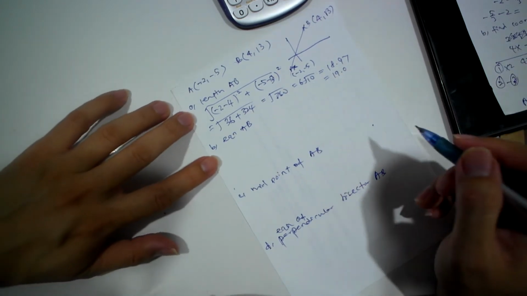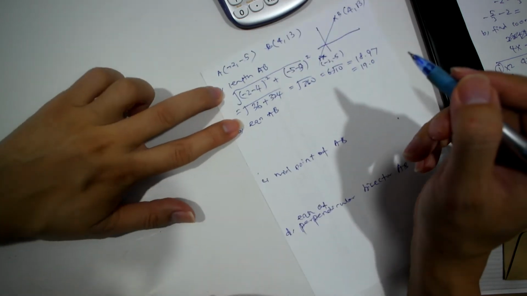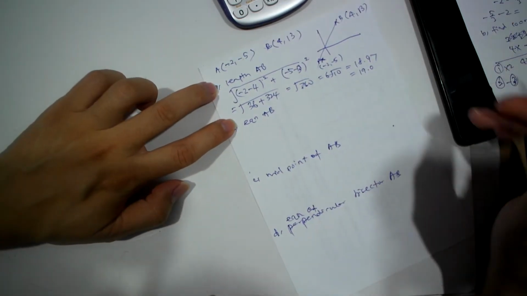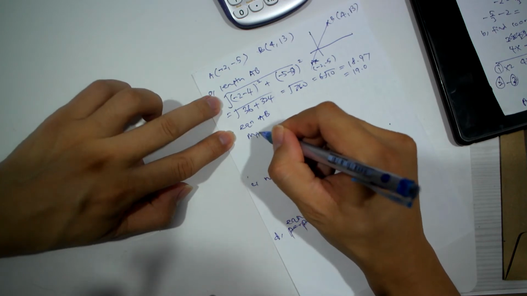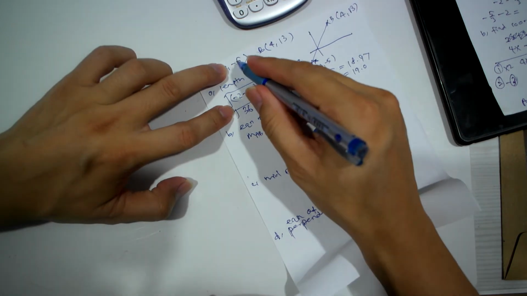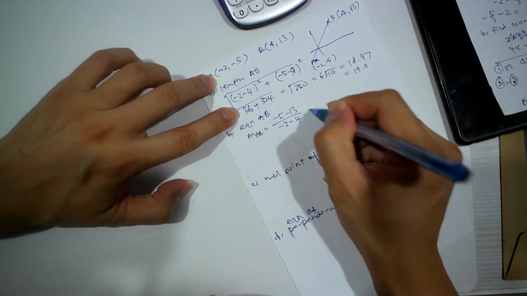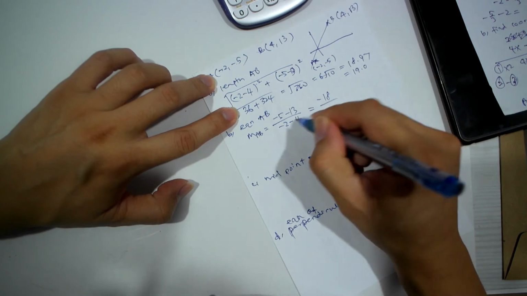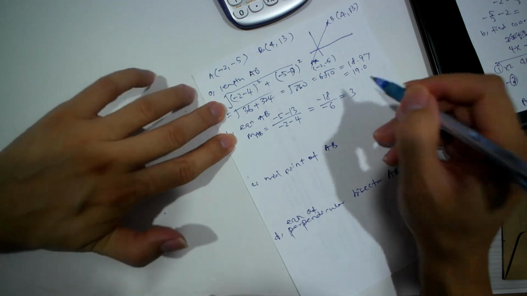Okay. Next one is to find the equation of AB. The equation of AB is like the previous one. Firstly you need to find the gradient of AB. Gradient of AB will be the y minus y over x minus x. That means you get negative 18 over negative 6. Then you can answer as 3. So that means the gradient will be 3.